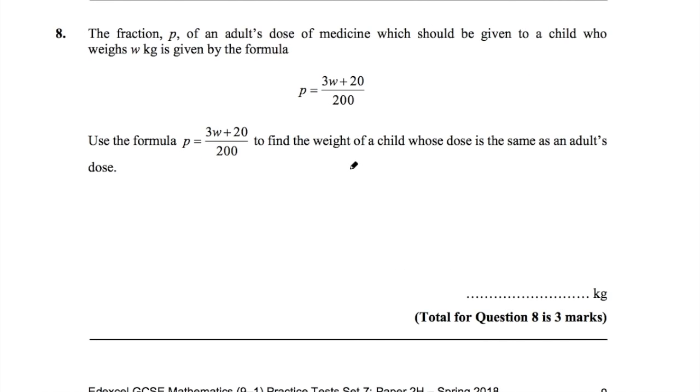Question 8 says the fraction P of an adult's dose of medicine which should be given to a child who weighs W kilograms is given by the formula P equals (3W plus 20) divided by 200. Use the formula P equals (3W plus 20) over 200 to find the weight of a child whose dose is the same as an adult's dose.